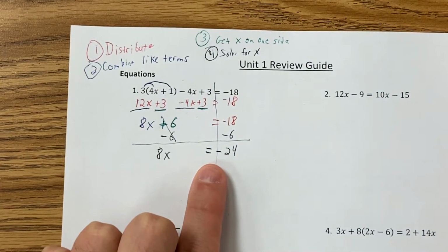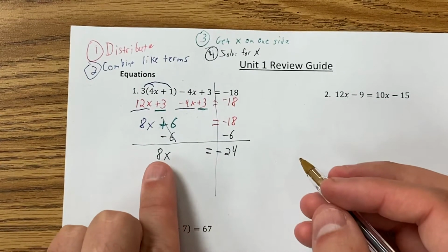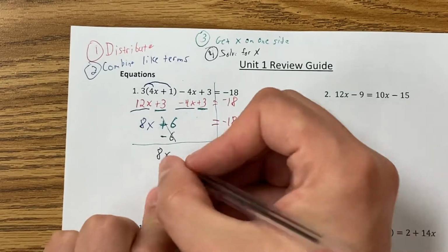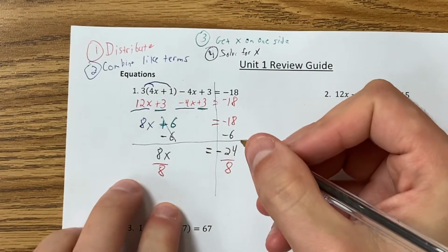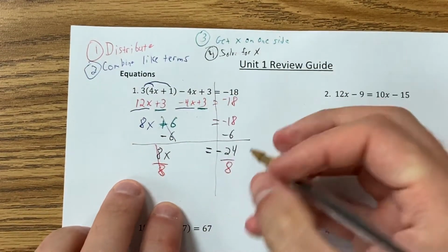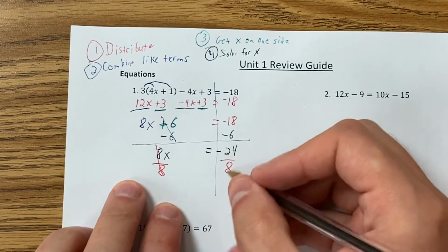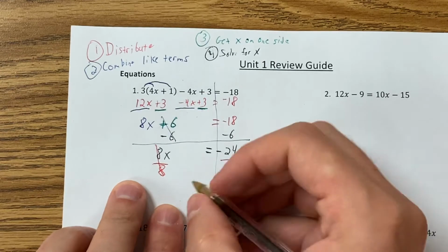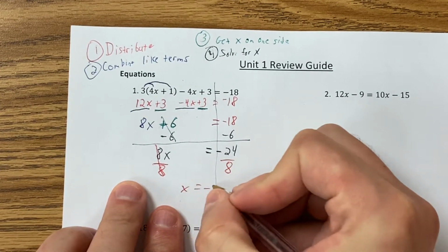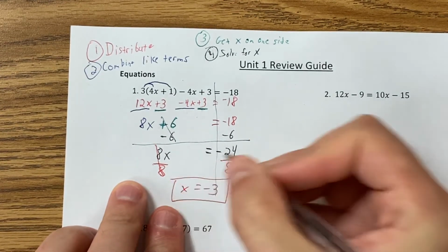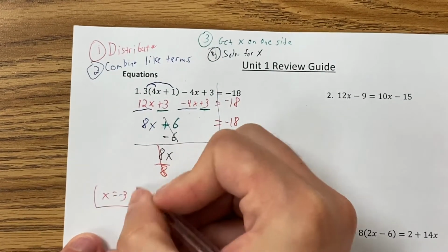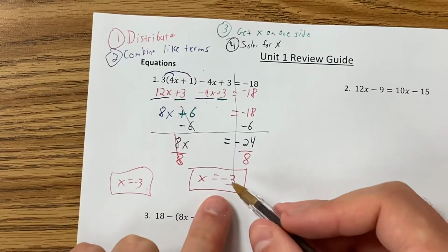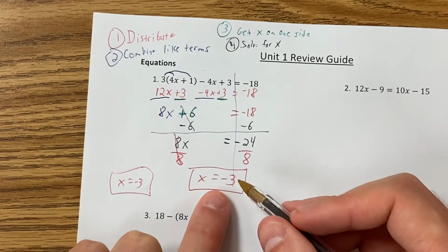And then, since this is an 8 times x, you would divide both sides by 8. Those would go away. And this right here is just negative 3. So the answer is x equals negative 3. I'll put it over here. There you go. That is the answer.